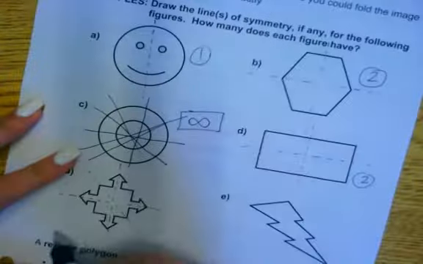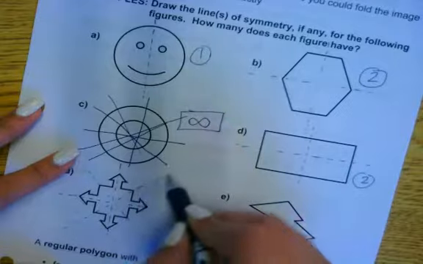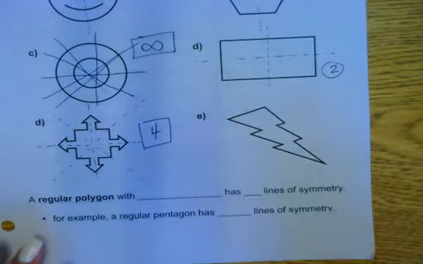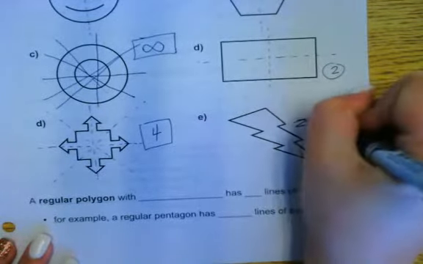And then my second diagonal. So we have 4. Okay, and letter E? None. 0.